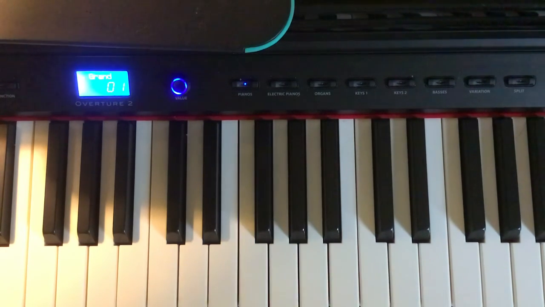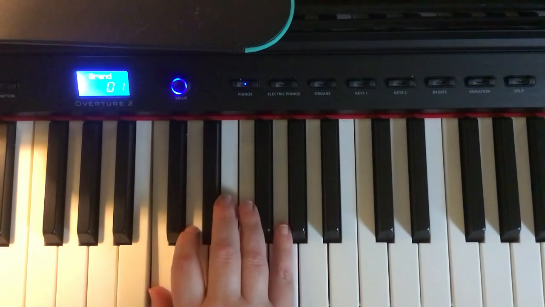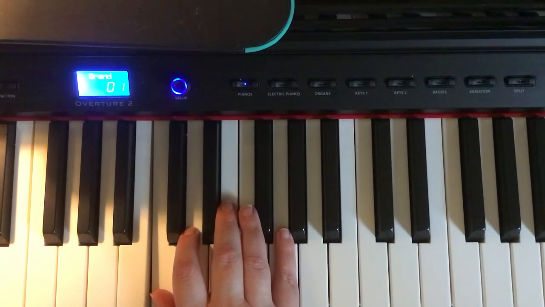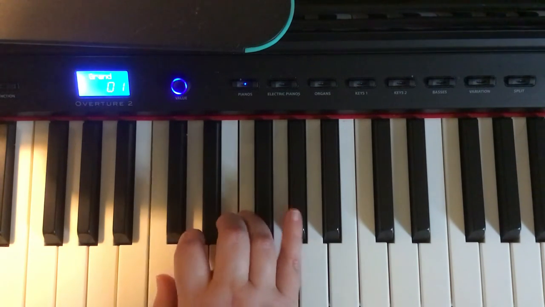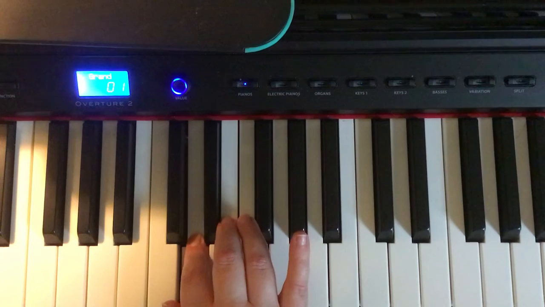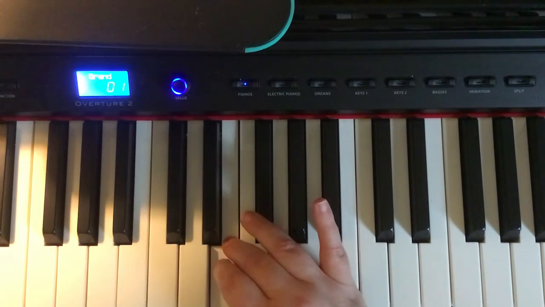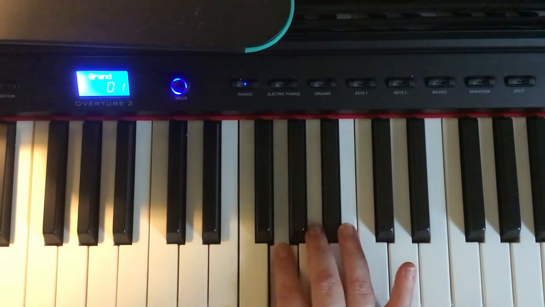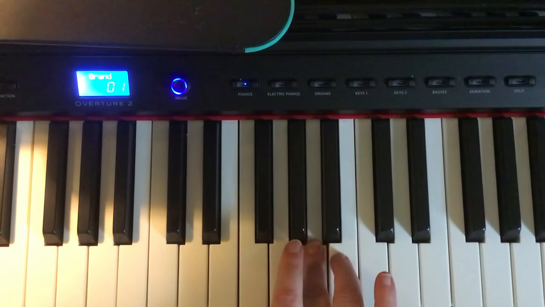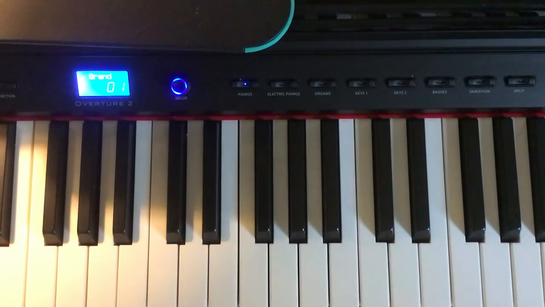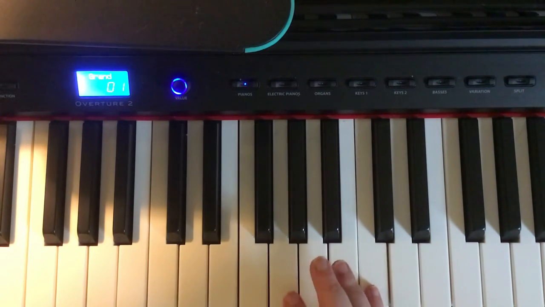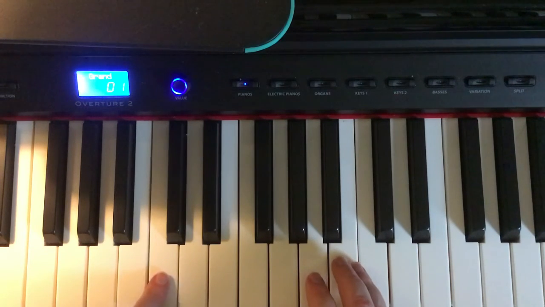Let's try it one more time. See if we can do it just a tiny bit faster. On the low C. Here we go. 1, 2, ready, go. C, D, E, F, G, A, B, C. When you have that down, you can also try starting from the high C and going to the low C, going backwards.